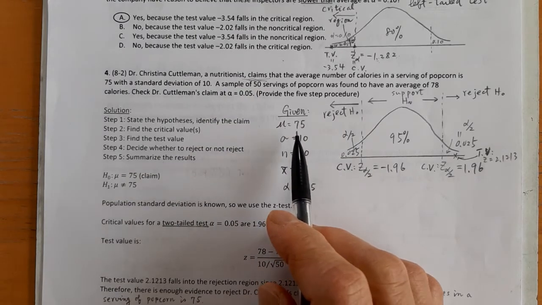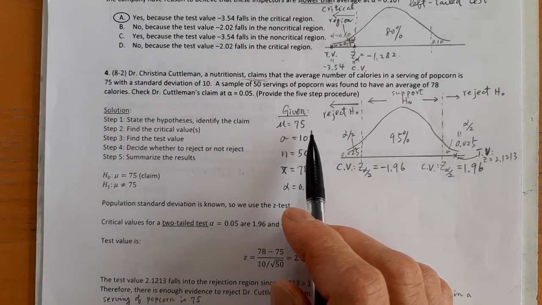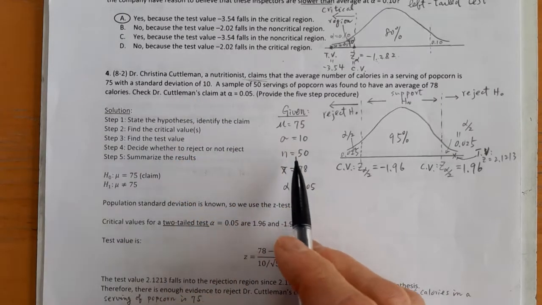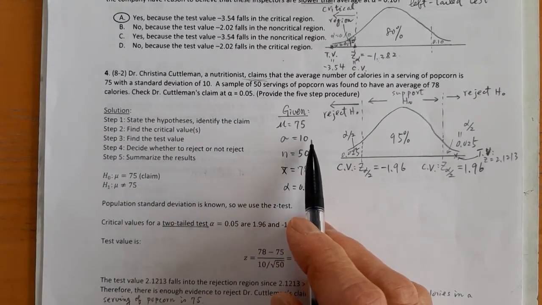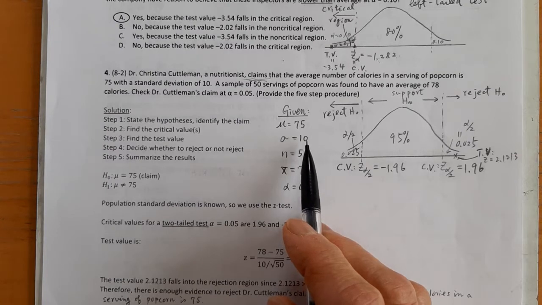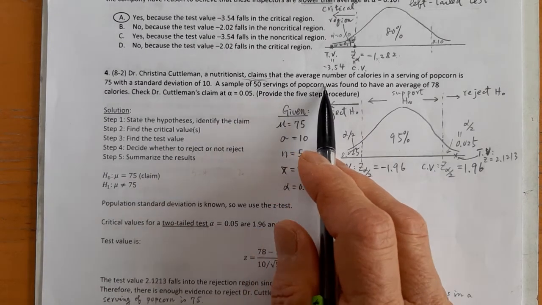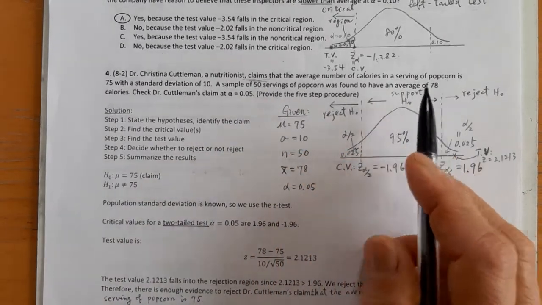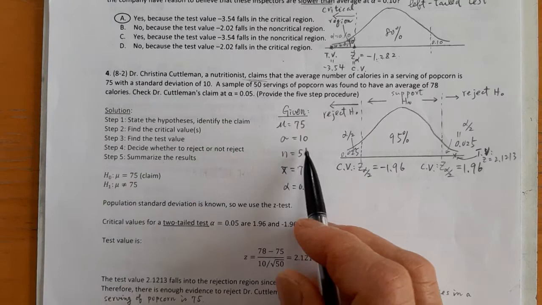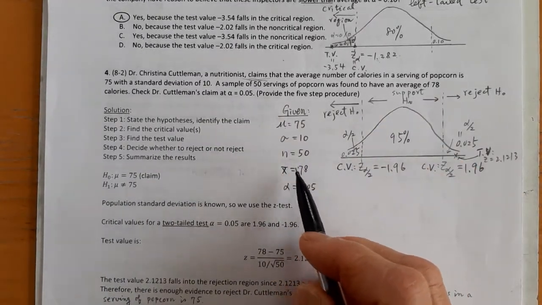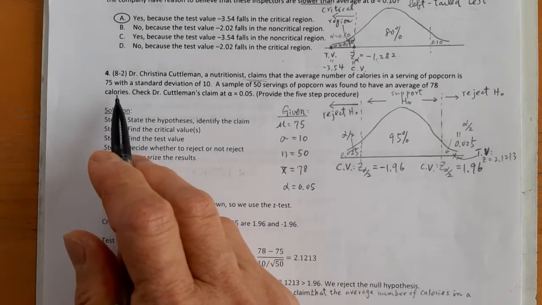Population mean is 75 calories, and the population standard deviation sigma is 10. So this uses the z test because sigma is given. Sample size n equals 50 servings of popcorn was found to have a sample mean of 78. So x bar is 78 calories.